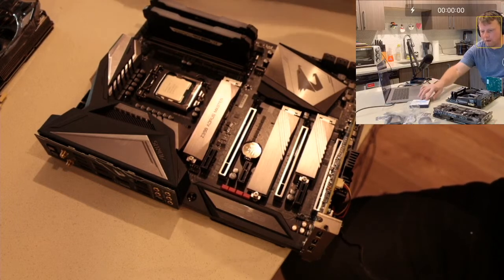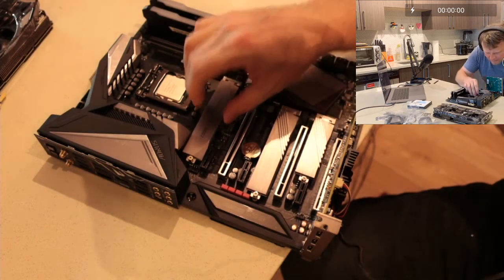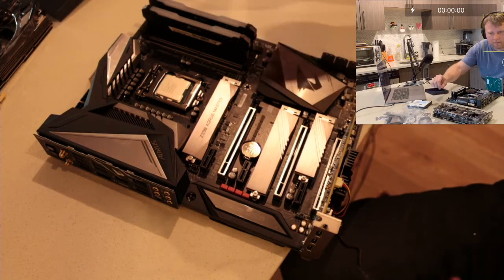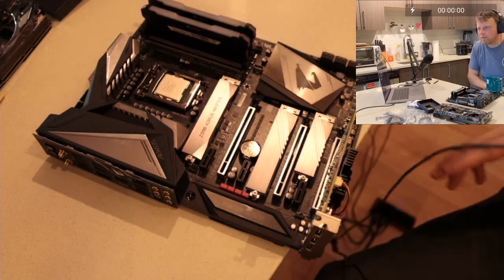Well, I do have an SSD. This looks weird. I don't like it. I have an SSD card as well. I have to plug it in. Let me go grab it. Oh, it's right here. No, let me go grab that.